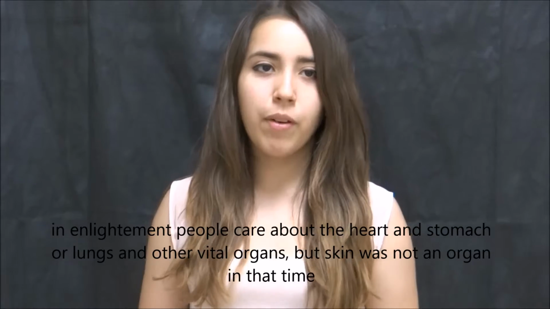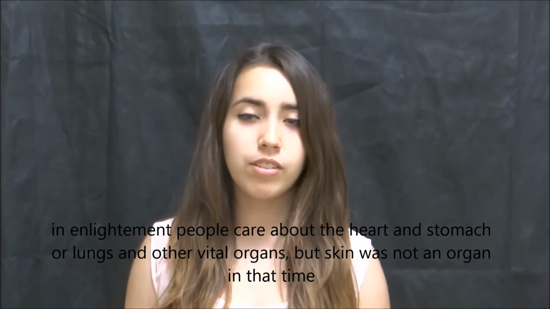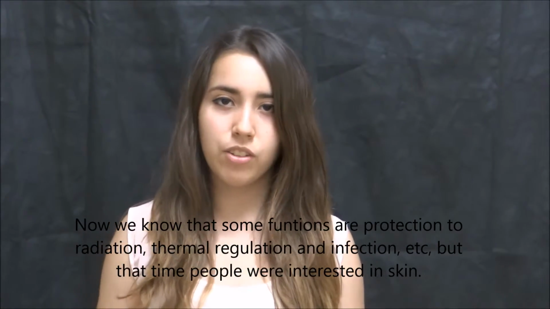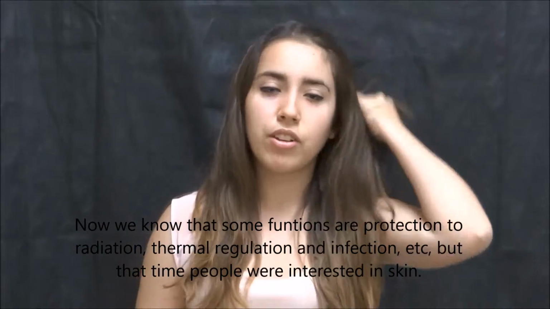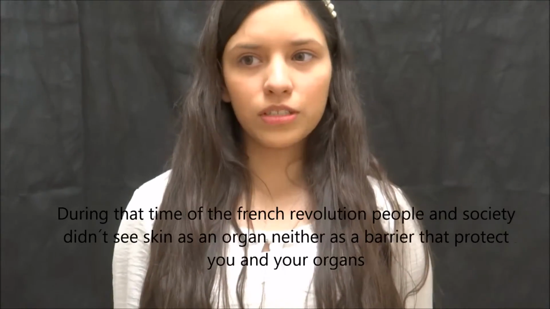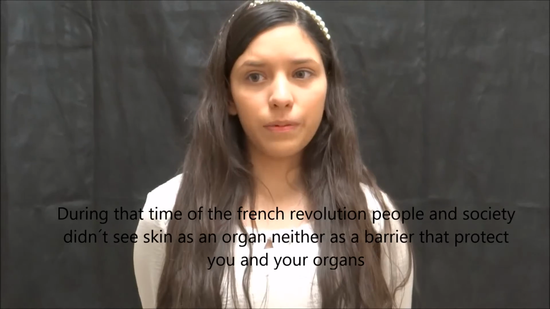In the past, people cared about the heart, stomach, lungs, or other vital organs, but skin was not considered an organ at the time. Now we know that some functions are protection, radiation, thermal regulation, and infection, etc. But in that time, skin functions were not known to them. At the time of the French Revolution, people and society didn't see the skin as an organ, neither as a barrier that protects you and your organs, just as today.